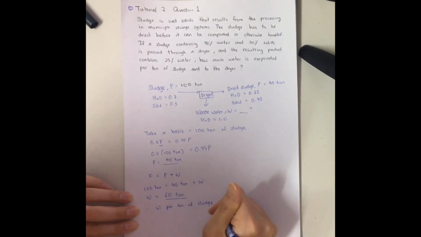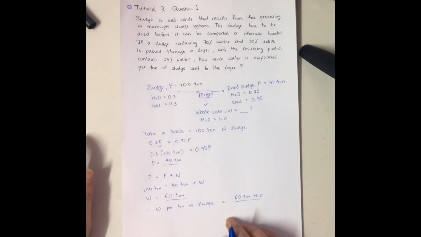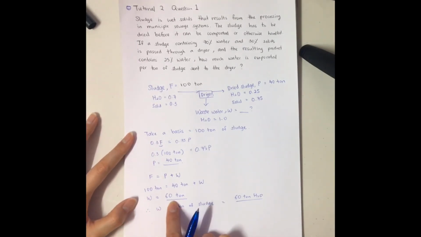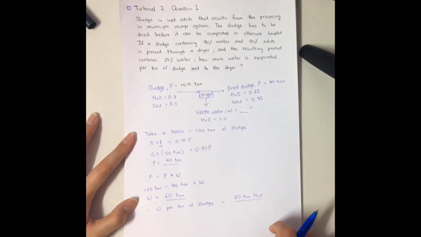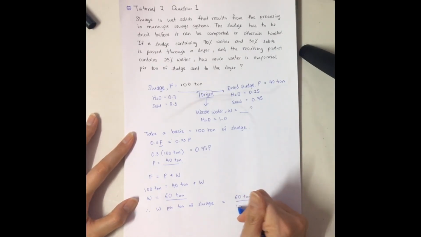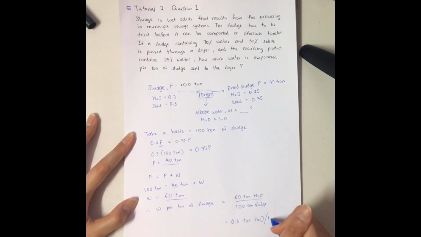So you will have 60 tons of water evaporated per 100 tons of sludge. Therefore, to find the amount of water evaporated per ton of sludge, you will have to divide it by 100, which is 0.6 ton H2O per ton sludge.